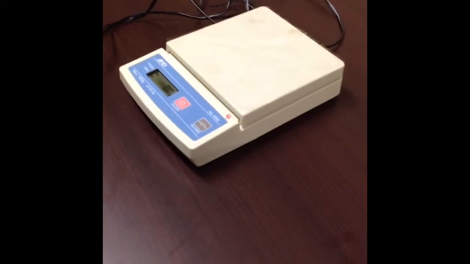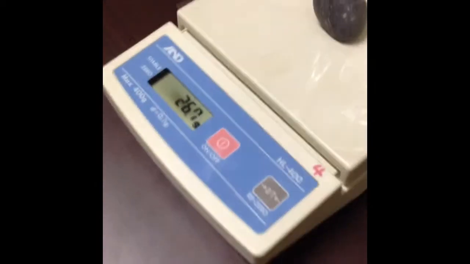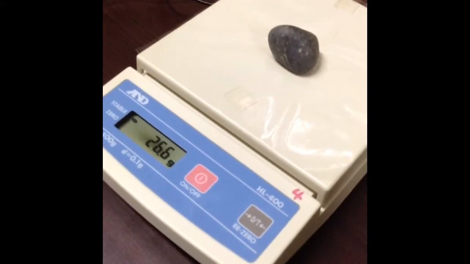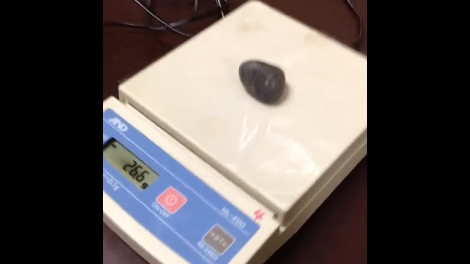First, we will measure the mass of the rock. In order to increase the precision of the results, we have to take several readings.